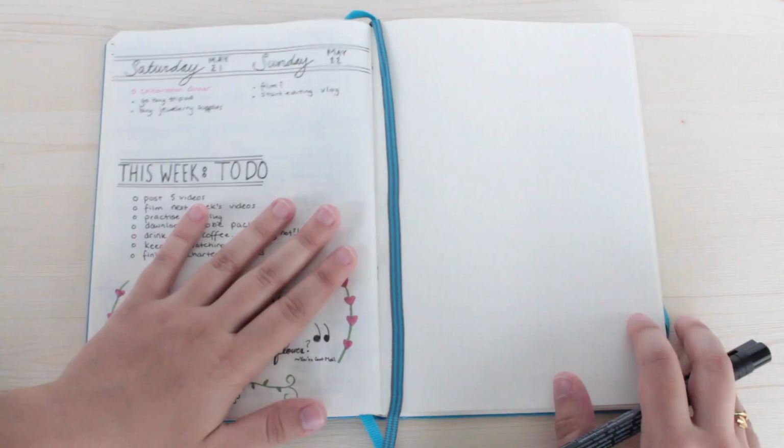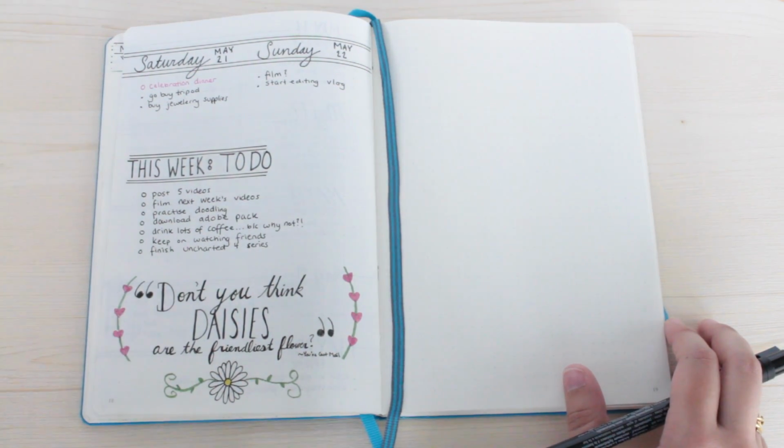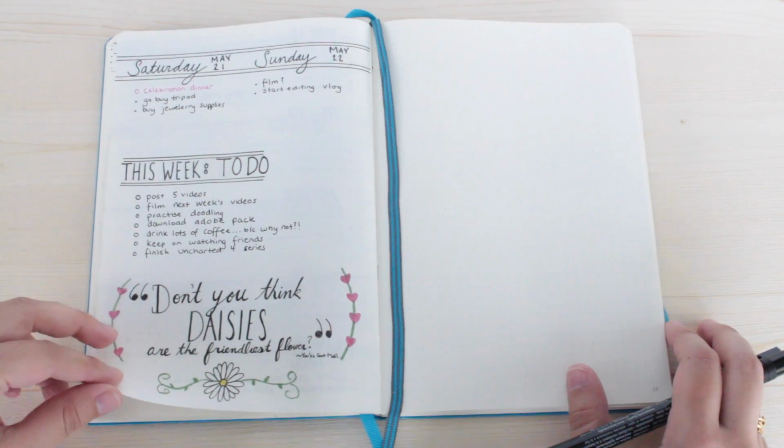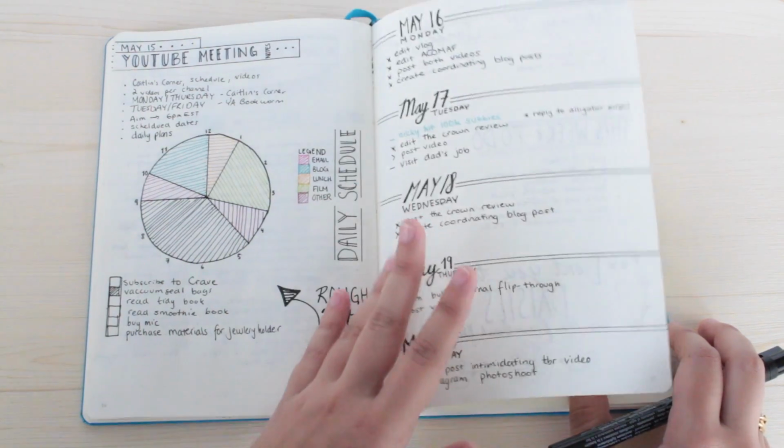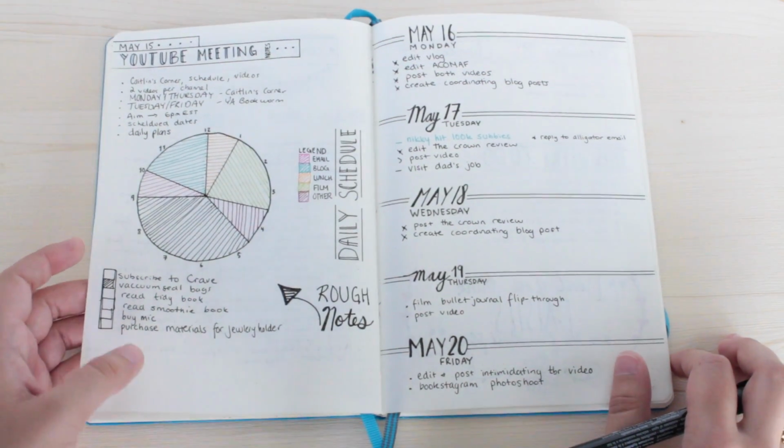And that actually brings us to the end of my bullet journal flip through. Like I said, I'm a newbie at this, so excuse my not so great fonts and banners. I promise you things will, or I'm hoping things will get better going forward with more practice.